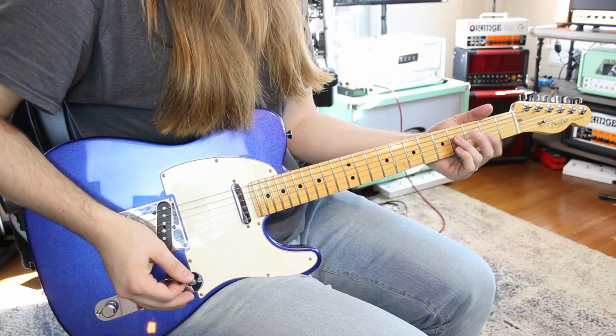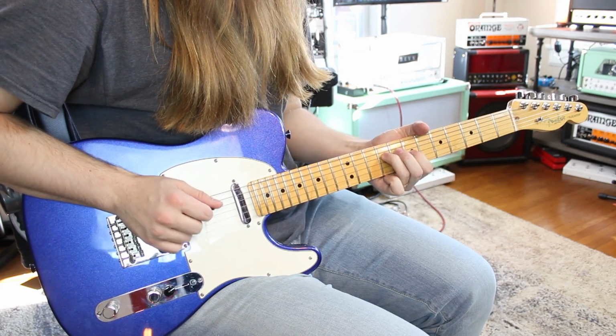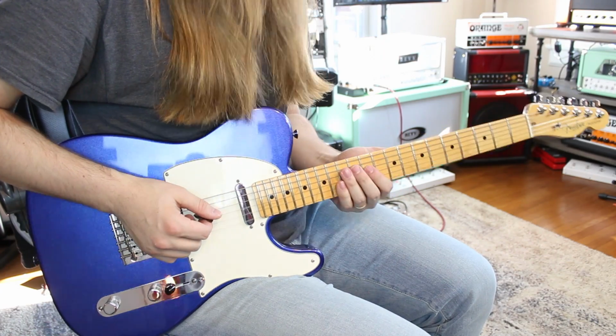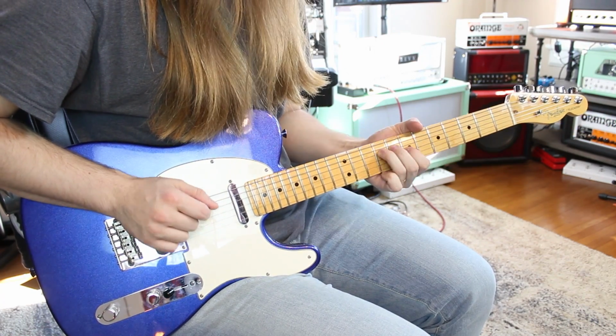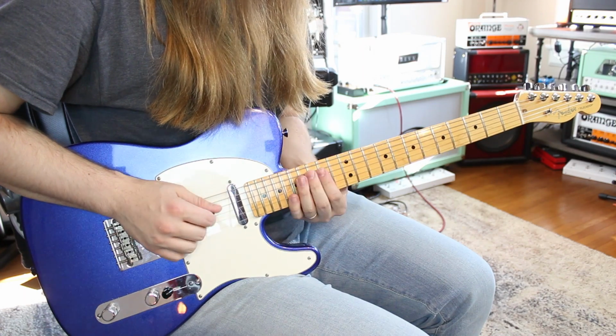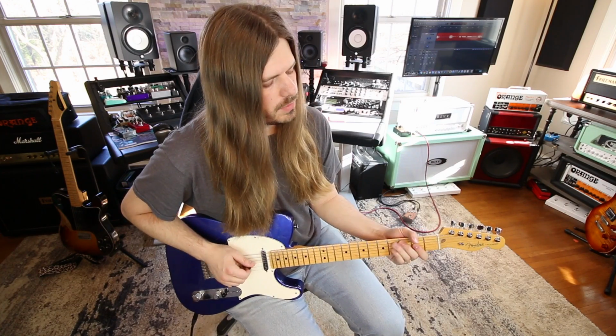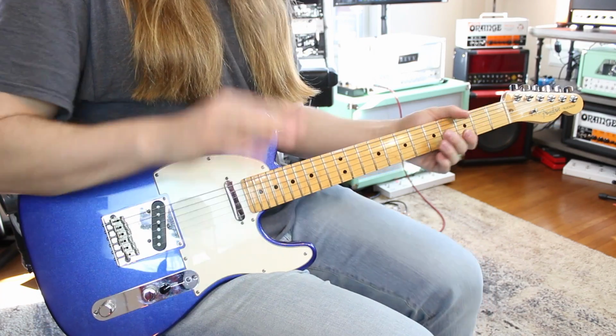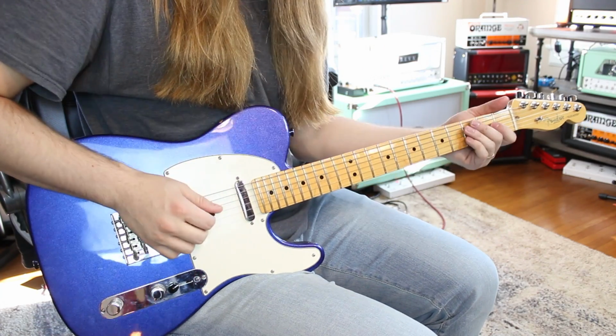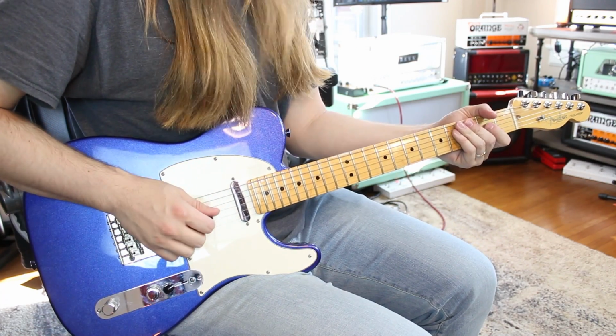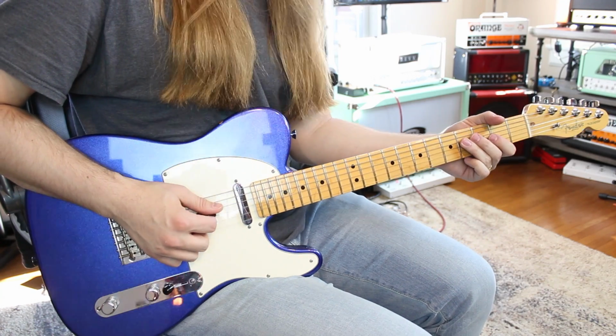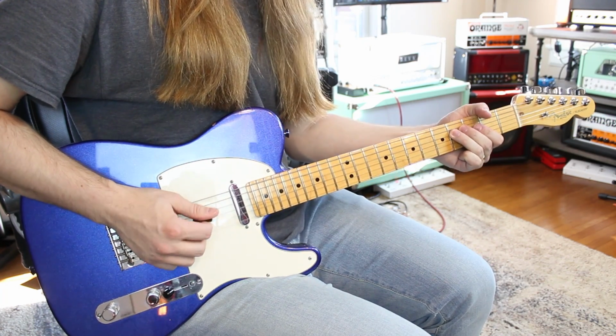So essentially all I'm doing is I'm walking up the scale, which would normally be just me harmonizing it in thirds, essentially. But what I do is I go 2, pull off to open on the G. Now I'm plucking that with my middle finger, so you can see that there. So when I do that, and I pick 4 on the D, which is palm muted, like that.